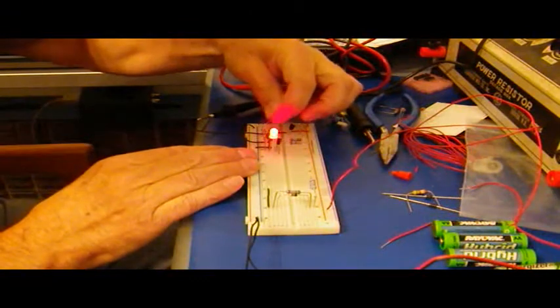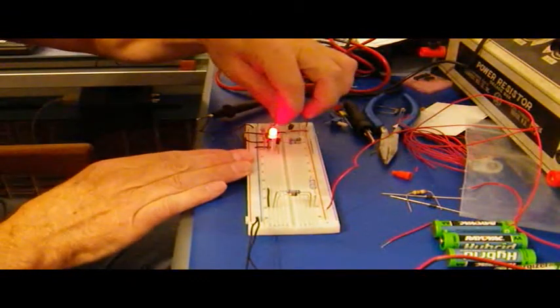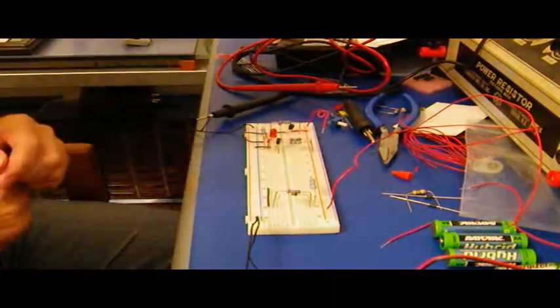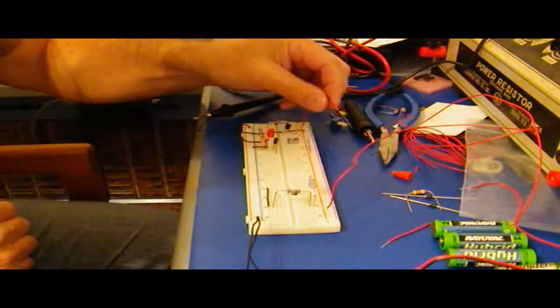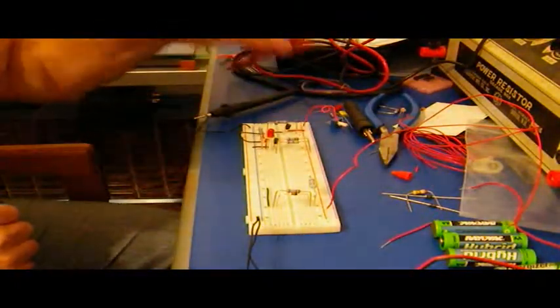So you can see the LED is on. Now apply voltage here, and the LED is off. This is my high-tech switch, a piece of wire.